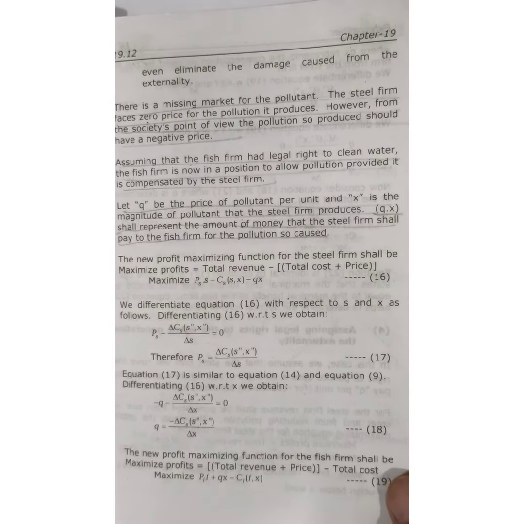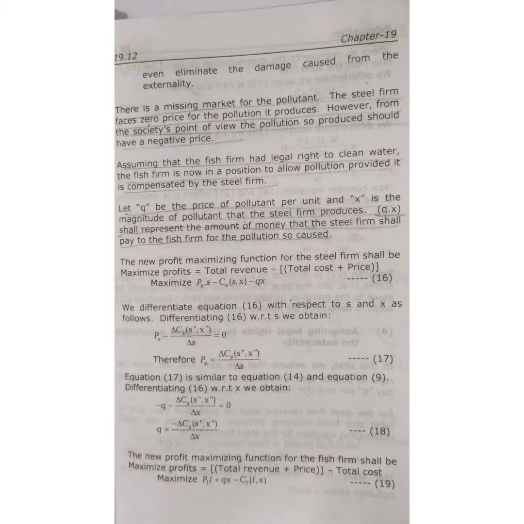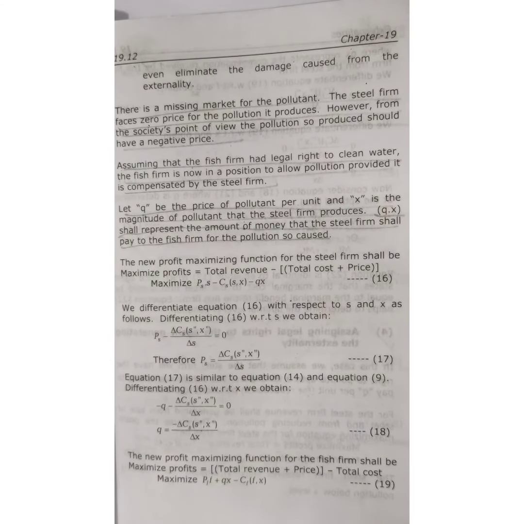So there is a missing market for the pollutant. In this case, guys, we are actually giving them a property right, as we did in the case of consumption externalities. Assume that the fish farm had a legal right to clean water. The fish farm is now in a position to allow pollution provided it is compensated by the steel firm. So suppose Q is the price of pollutant per unit and X is the magnitude of pollutant that the steel firm produces.